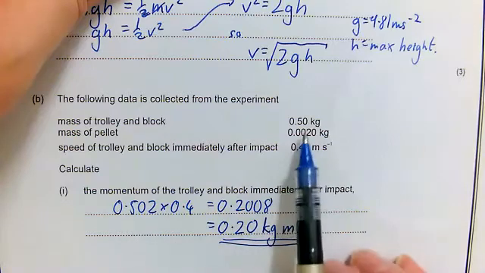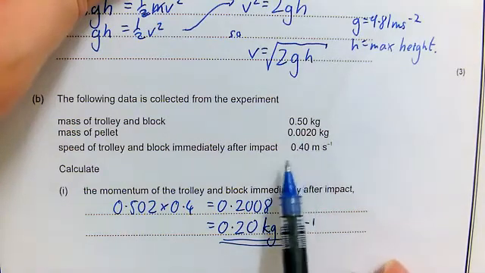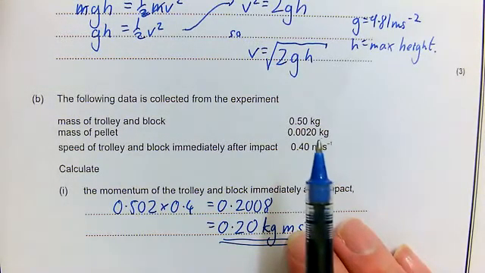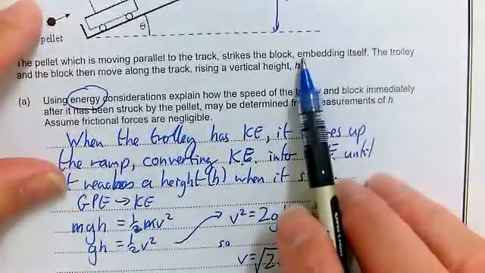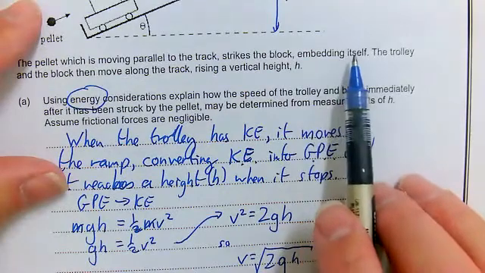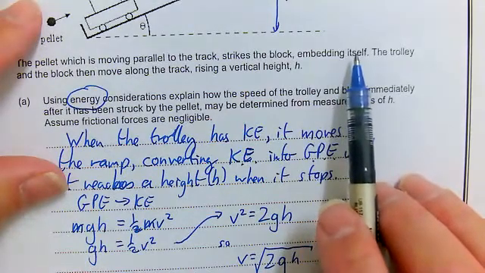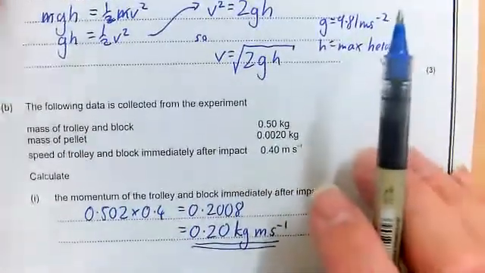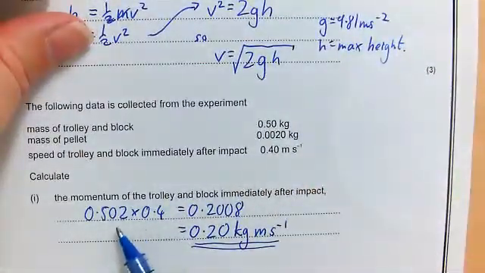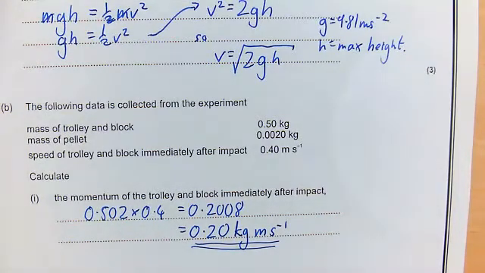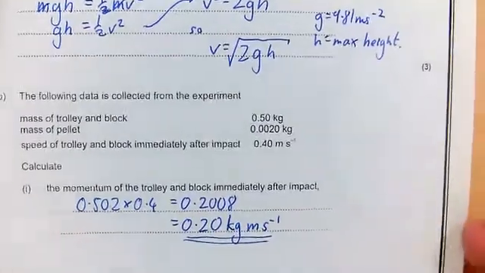Now, if you've got all your values here to 3 significant figures, you'd need to add it because it does tell you that the pellet embeds itself. That means it gets stuck inside the block. So technically we should include it. But in this actual question, it doesn't make any difference. Okay, thank you.